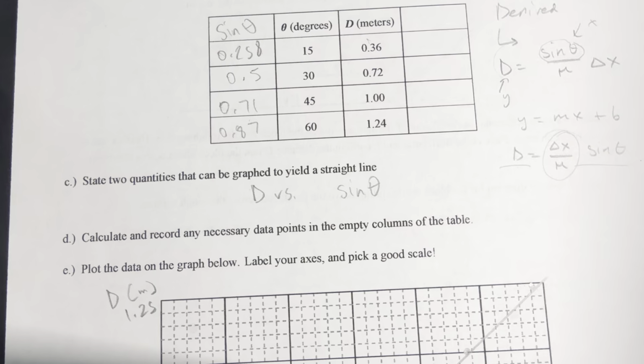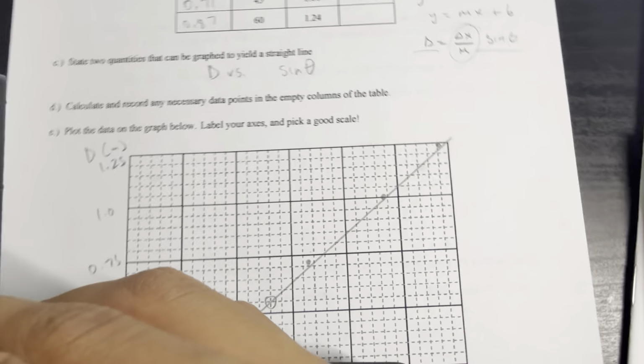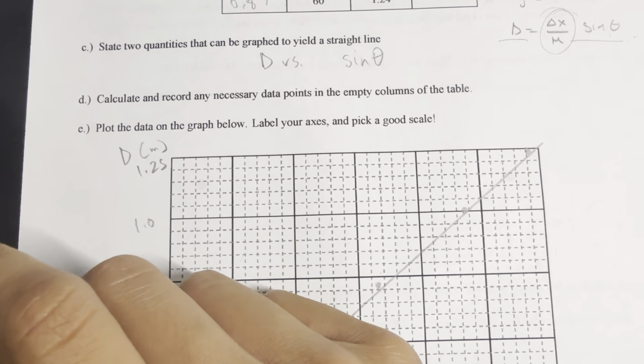But hopefully the process here has helped you figure out a little bit more about how to linearize properly.